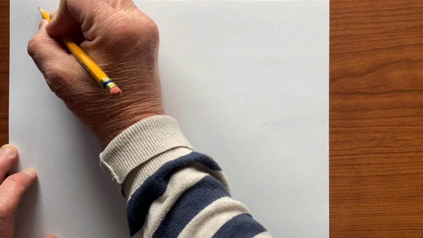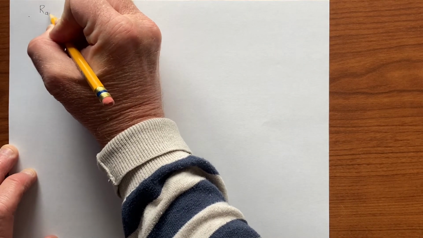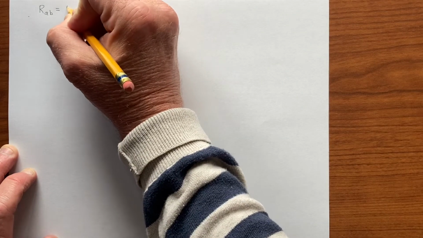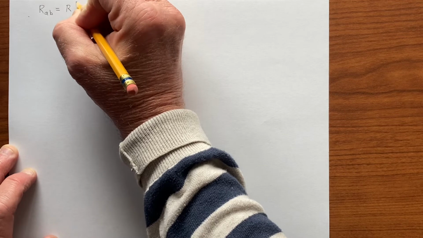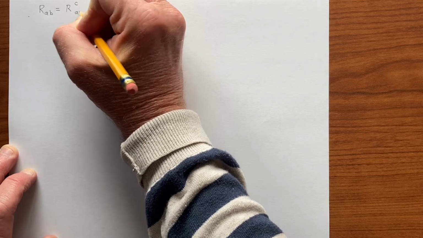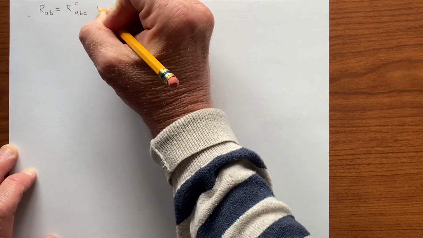So let's go back to the R_AB object that we got by contracting the curvature tensor, and say we do the R^C_ABC.